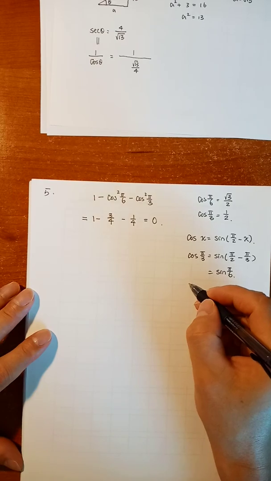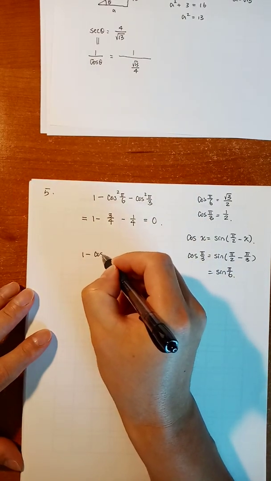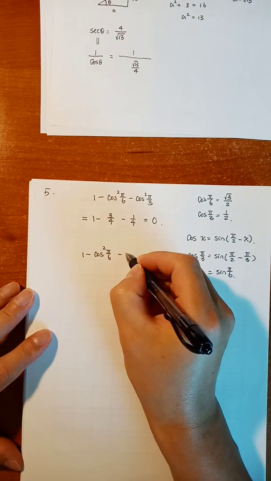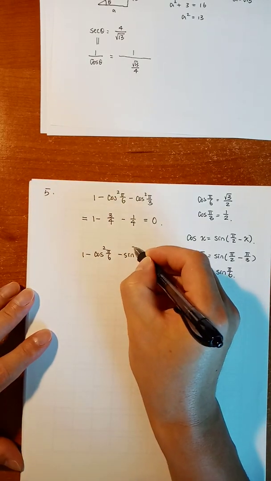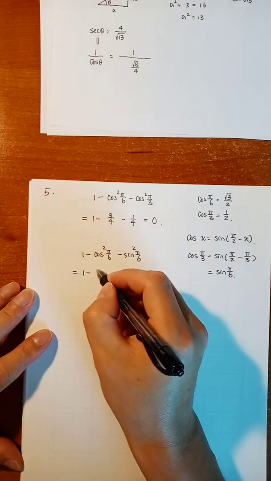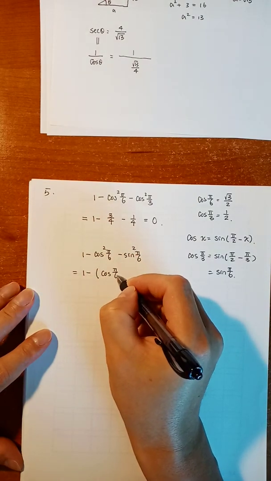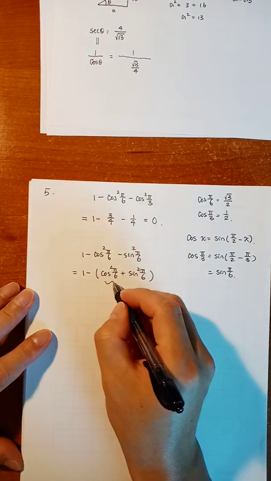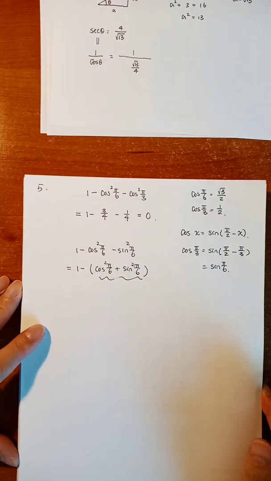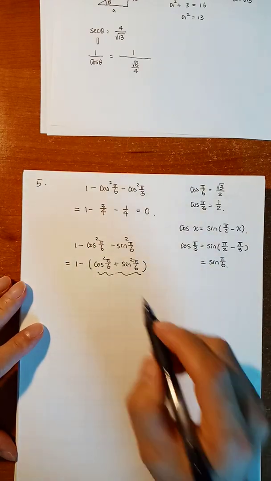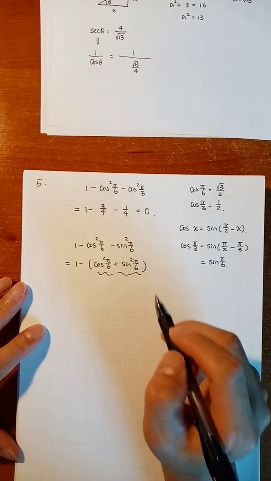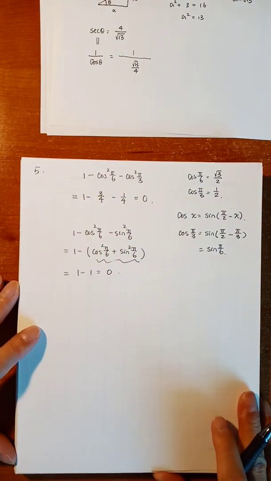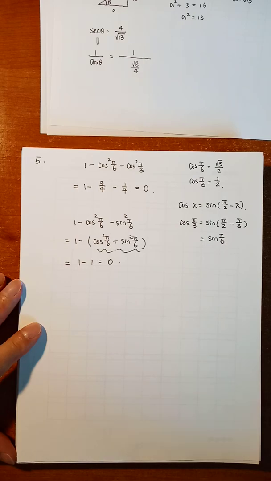And then you can apply, you see, cosine pi over 3 is sine pi over 6. So you have sine pi over 6 squared. If you factor out the negative sign, you have cosine pi over 6 squared and sine pi over 6 squared. And this comes from the basic trig identity: cosine squared plus sine squared is equal to 1. So 1 minus 1 is 0. You can also evaluate this expression by this method.